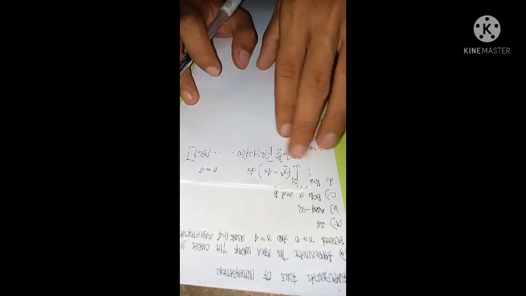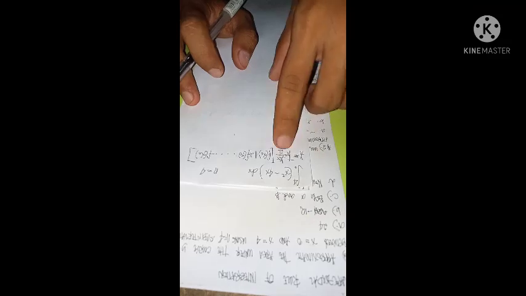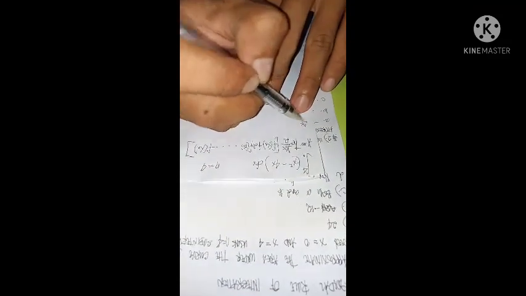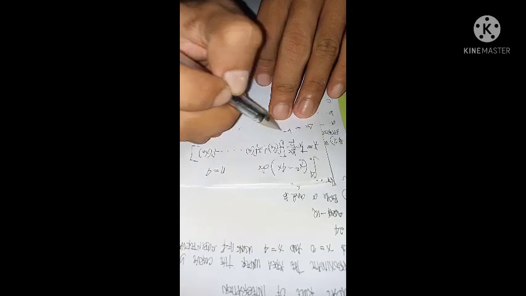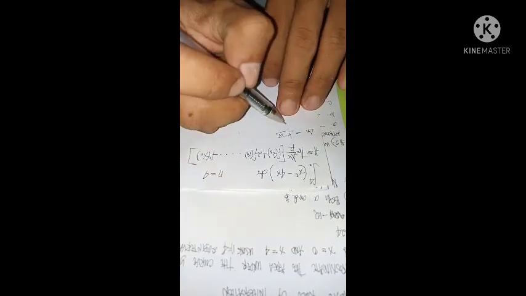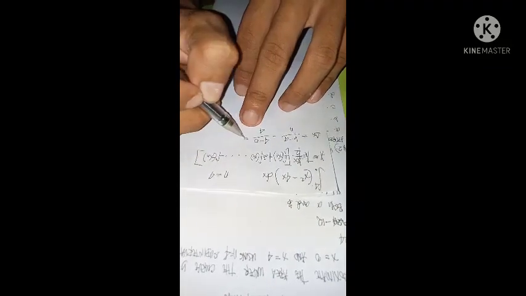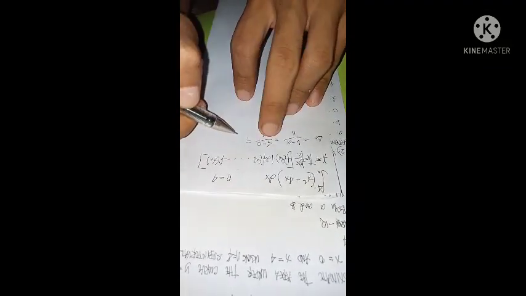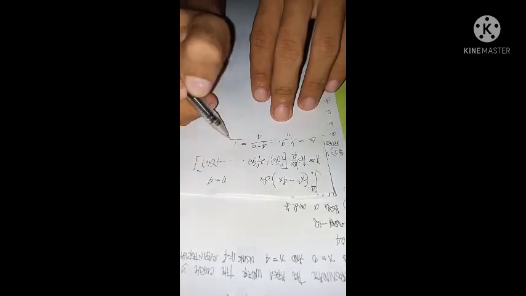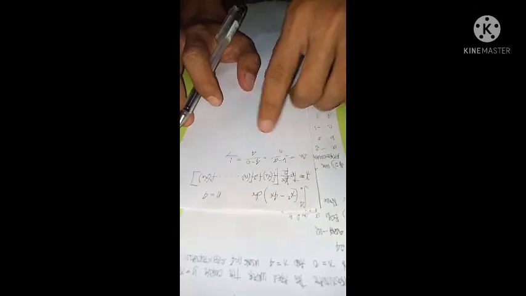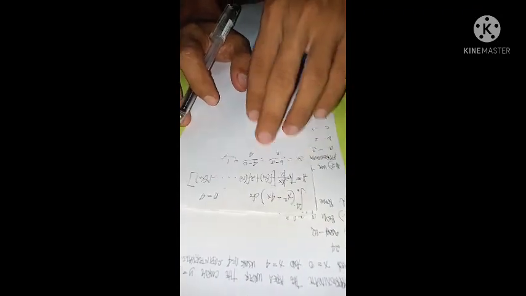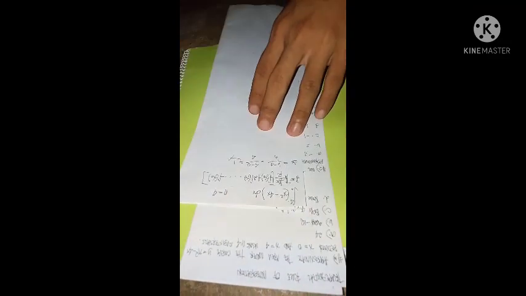So now let us first solve the delta x. The delta x is equal to b minus a divided by n. This is a and this is b, so b is 4 minus 0 divided by n is equal to 4, which is equal to 4 all over 4, which is equal to 1. So 1 subinterval. Next, let us solve the f from 0 to 4.